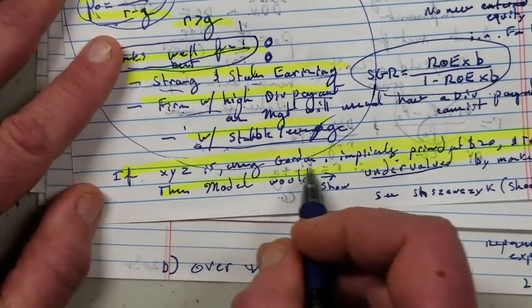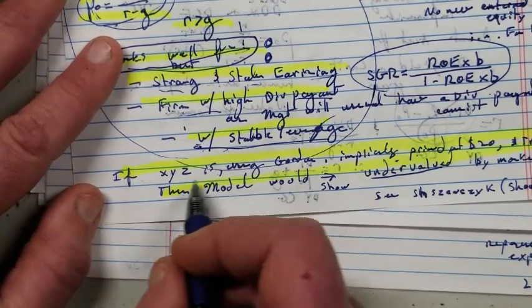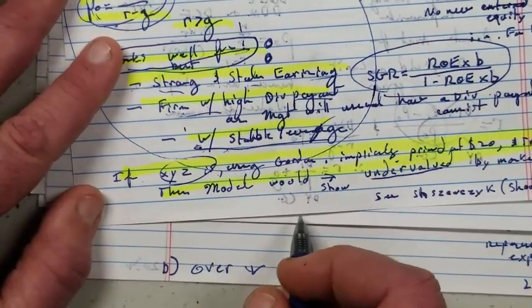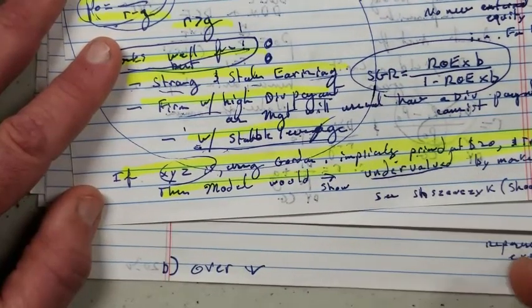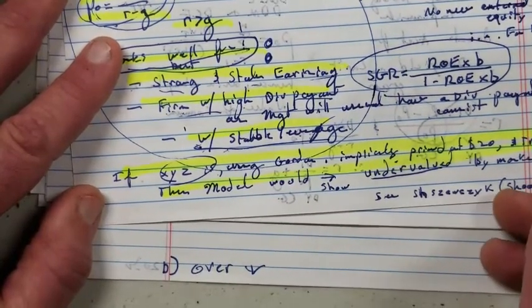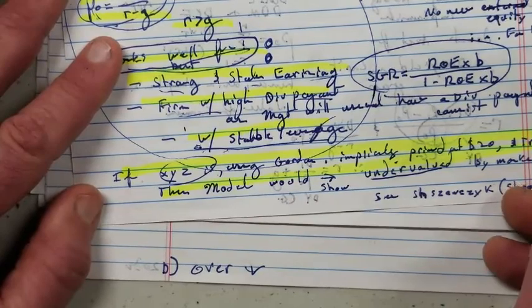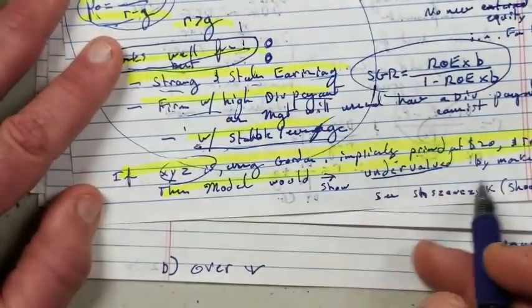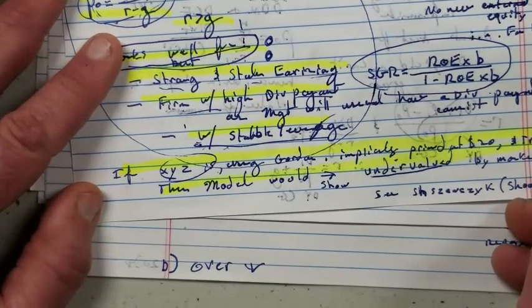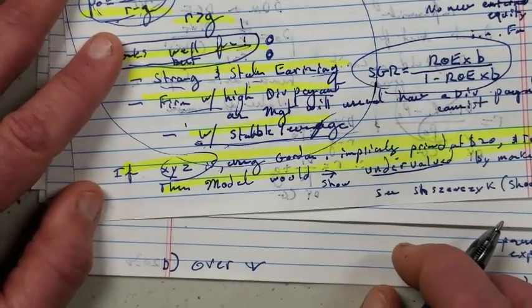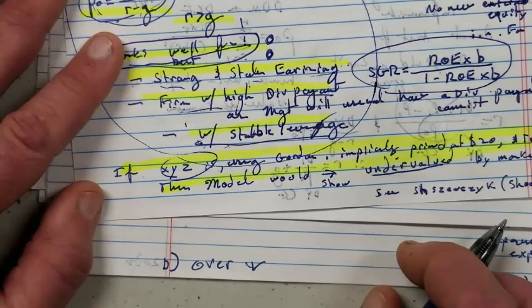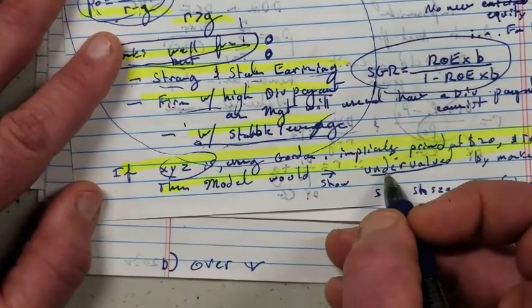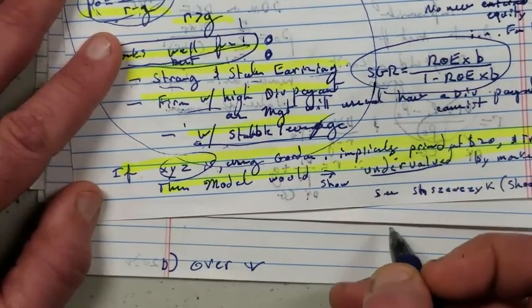So again, let's say XYZ is a stock, and they're implicitly priced at $20 using the Gordon growth model, and they trade on the market at 10, okay, that's going to be showing that the model, at least, is showing that the market is undervaluing it, okay?